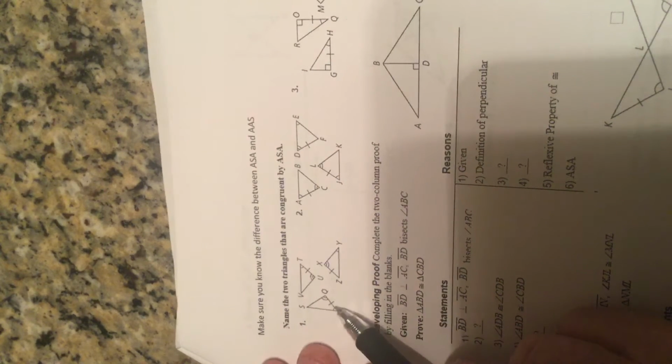All right, so video number 2. Make sure you know the difference between angle, side, angle and angle, angle, side. First section says name 2 triangles that are congruent by angle, side, angle. If you look at RQS, it's a lovely triangle, but they're giving us angle, side, angle. Good, that's what we need. The next one, TUV, angle, side, angle again.